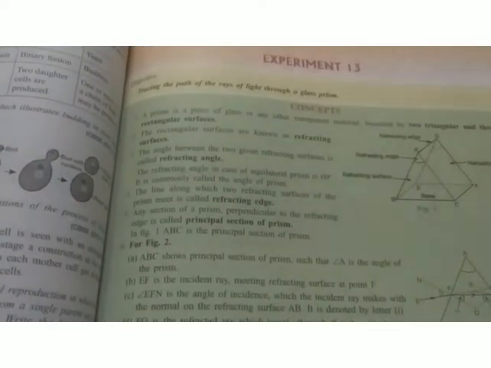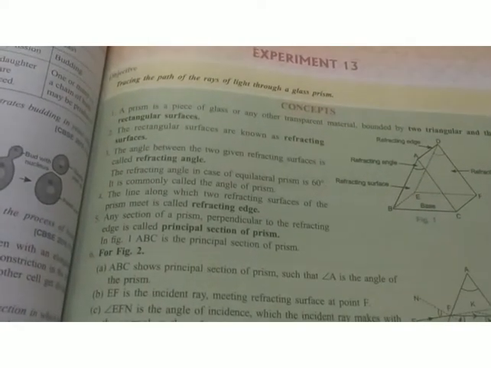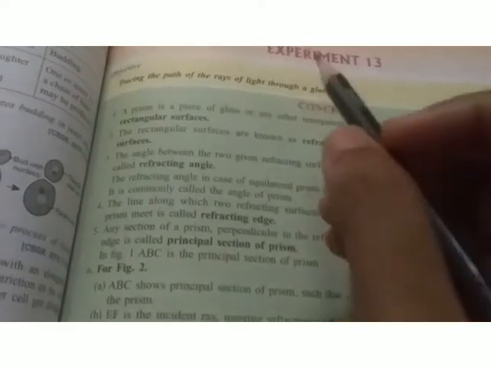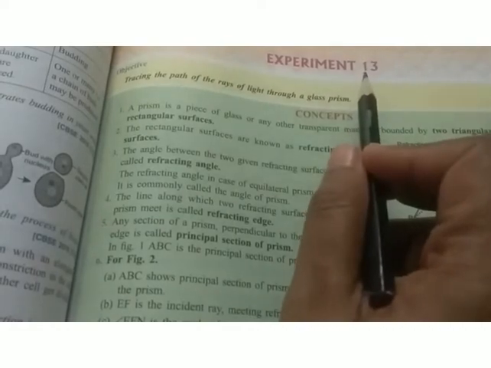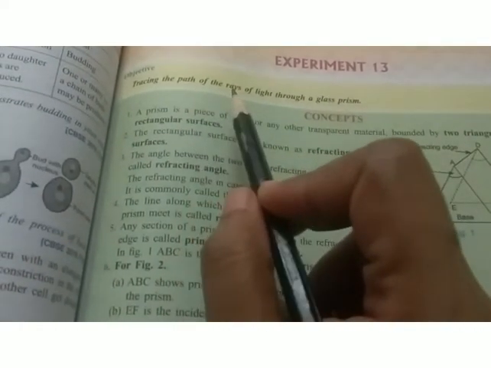Children, in the previous sessions we had discussed 3 of our physics experiments. Today we are going to discuss the remaining 2 experiments. Experiment number 13 is the next physics experiment that you want to write in your record, and that is the experiment related to the prism.